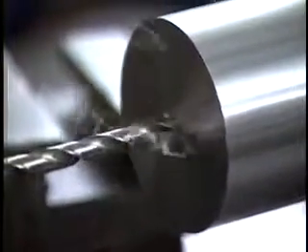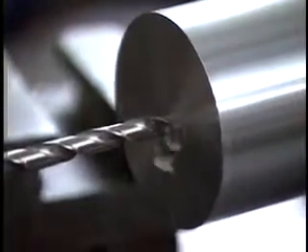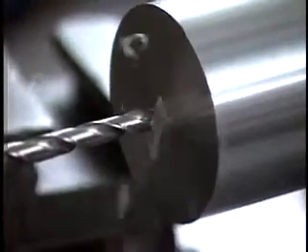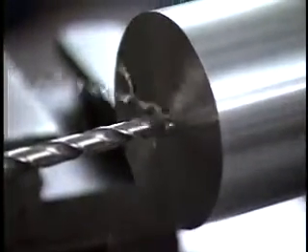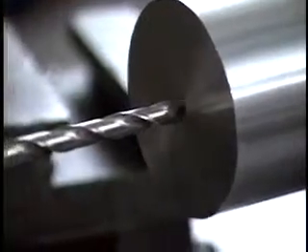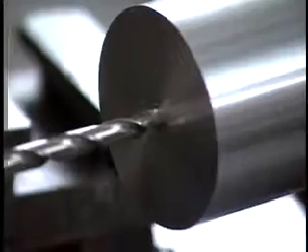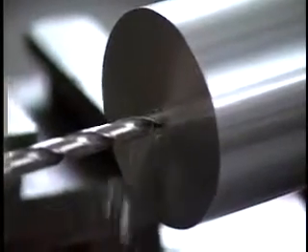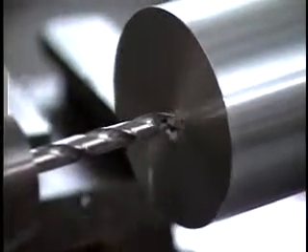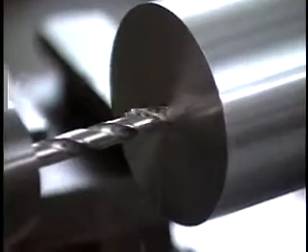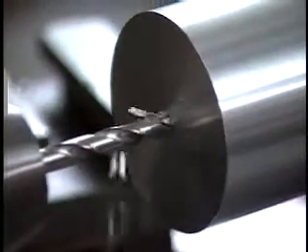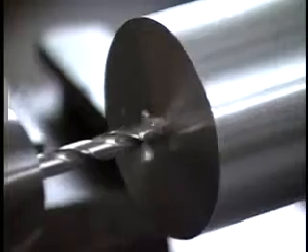Now that the drill is well into the hole, it's drilled down to the bottom of the hole left by the center drill, we can proceed at a much faster rate. The first pass with the drill, I'm going in about 4 or 5 drill diameters.